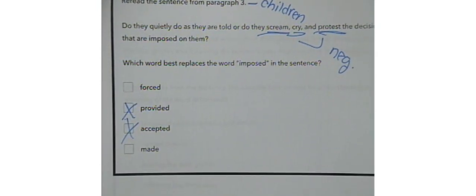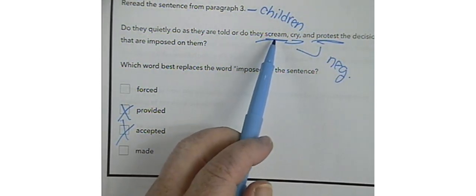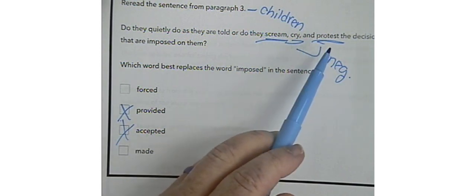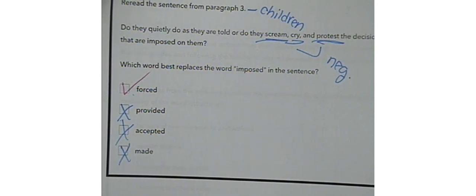Now we get stuck between made and forced. So we have pretty definite words here. Like these are more descriptive: scream, cry, protest. So when you look between forced and made, you should see that forced is a more vivid word to have used there. And we're looking for the more extreme of the negative words.